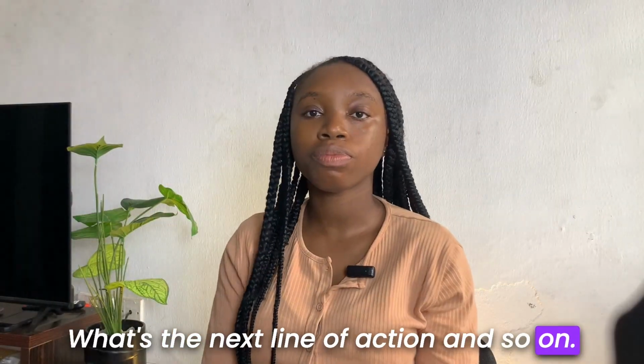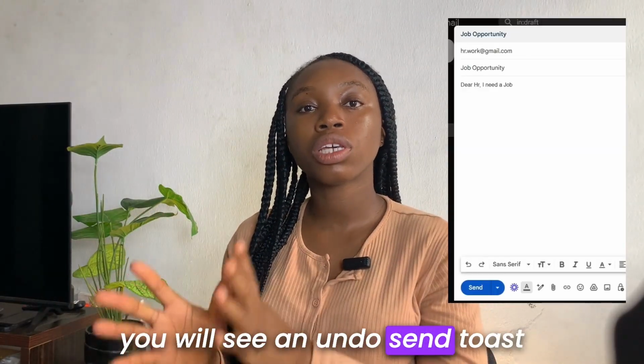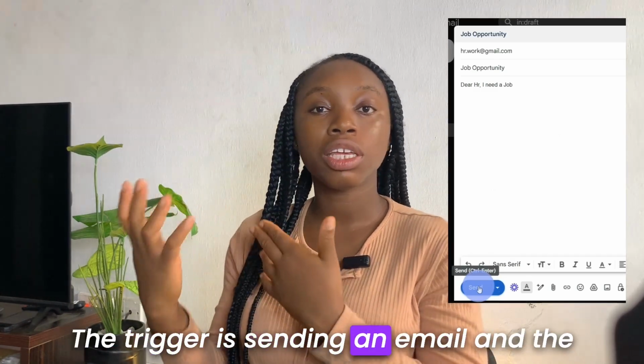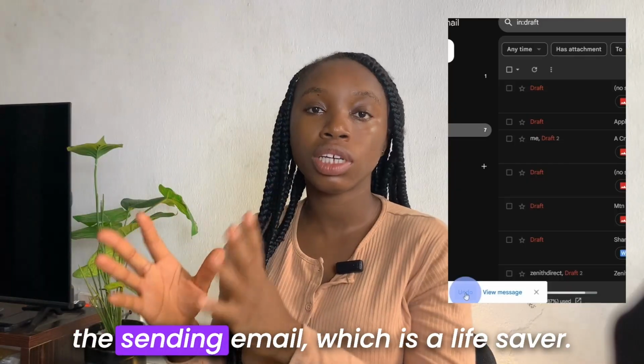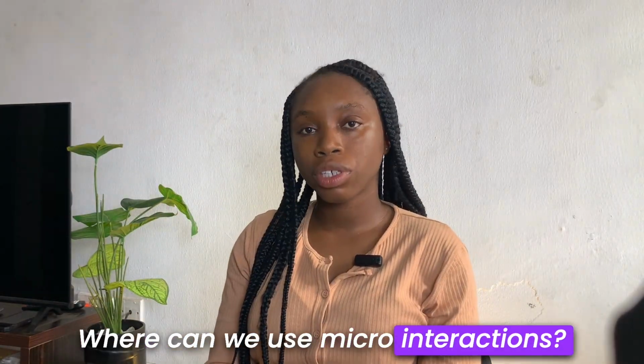And so on. After sending an email in Gmail, you will see an undo send toast with a progress animation. The trigger is sending an email, and the feedback is a temporary option to undo the sending email, which is a lifesaver. Where can we use microinteractions?